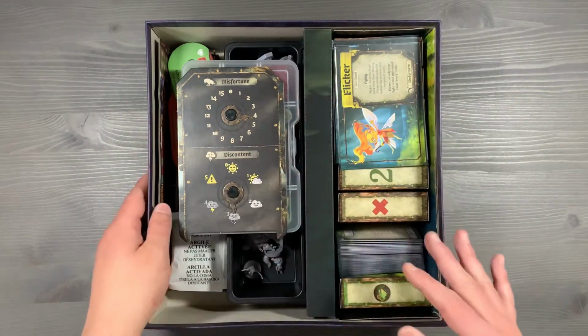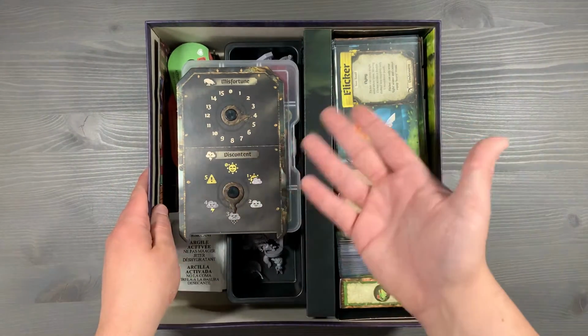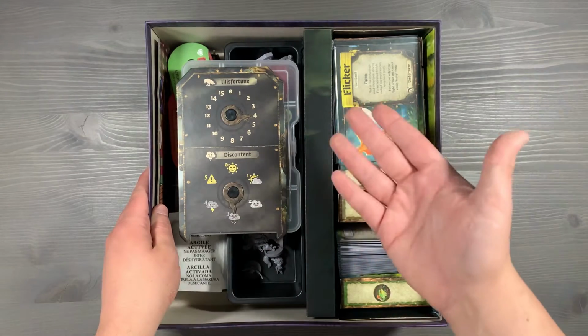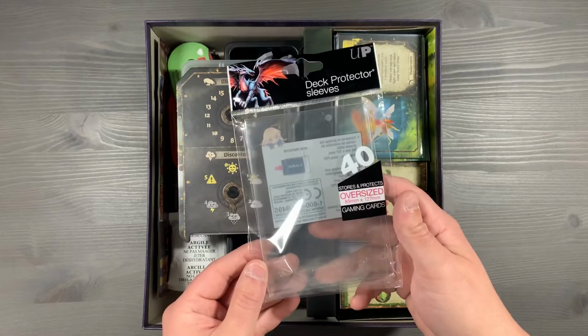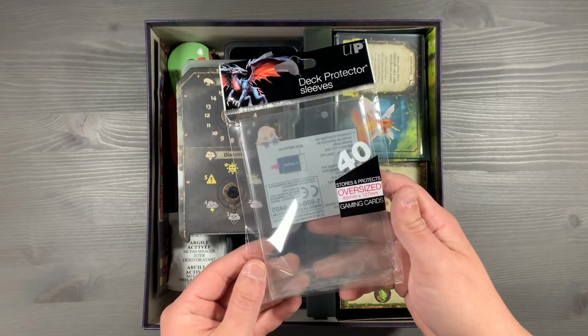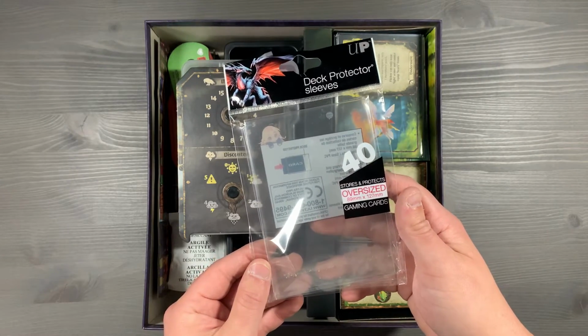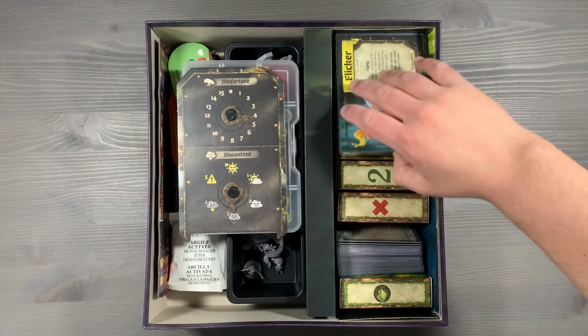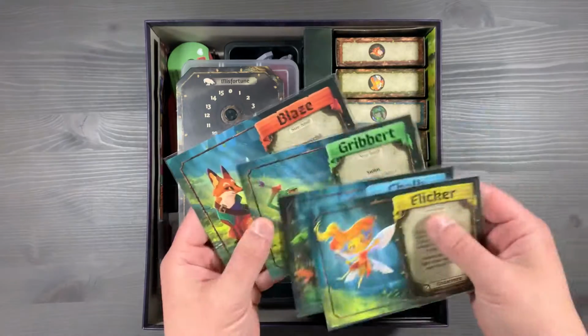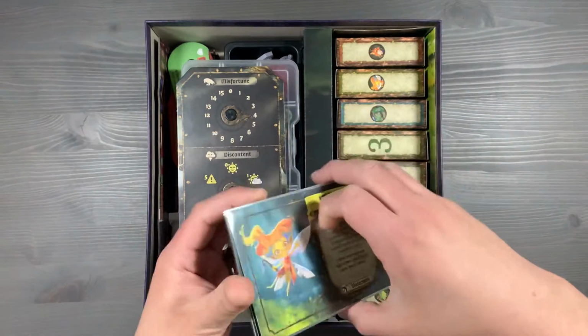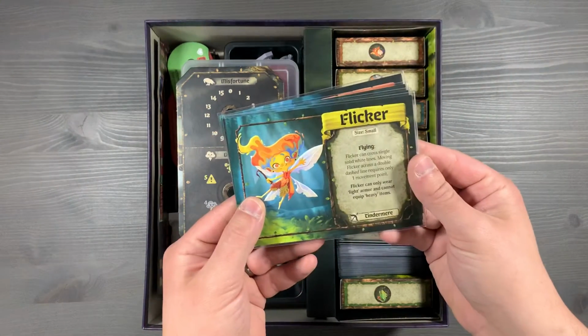On this left side, we'll have all of our token containers and some third-party organizers that I'll leave links in the description below for. First off, we'll start with the right side here. We use these Ultra Pro oversized card sleeves. I'll leave a link in the description below for the sleeves we use for all the contents in this game, but we specifically use them for these large character cards. You're only going to need 4 of them, but you'll have Flicker and Chalk, Grippert, as well as Blaze. So you put those on top of all these because you'll be needing these and you'll reference these each game.